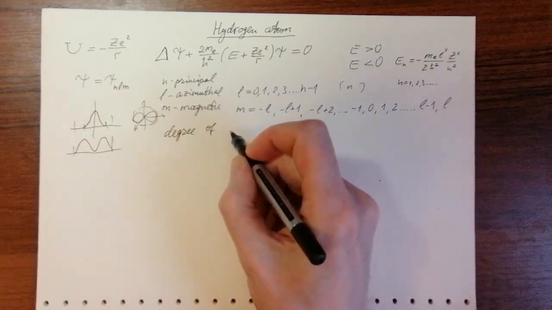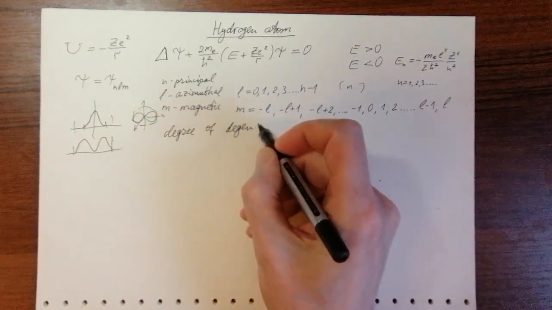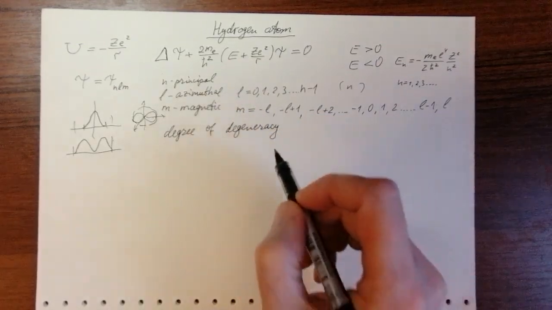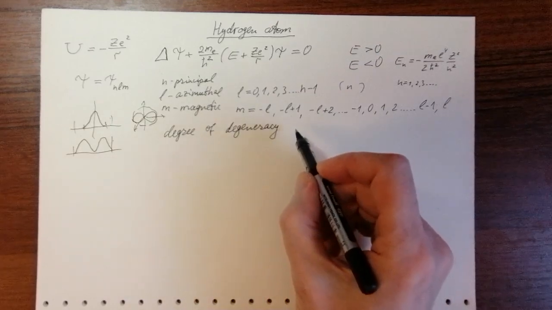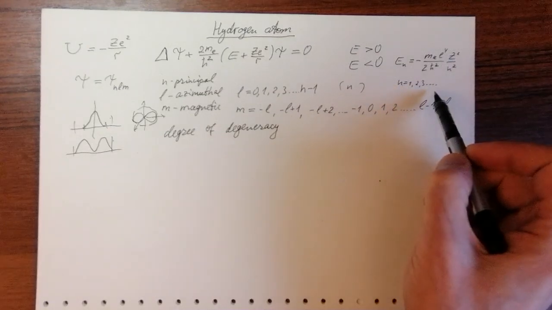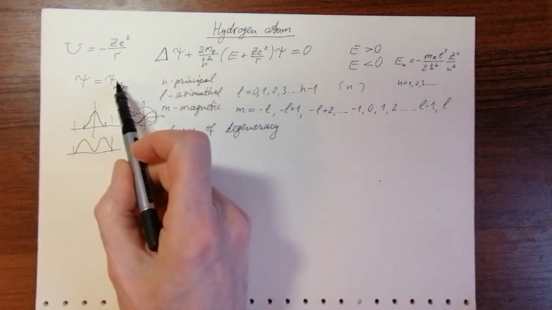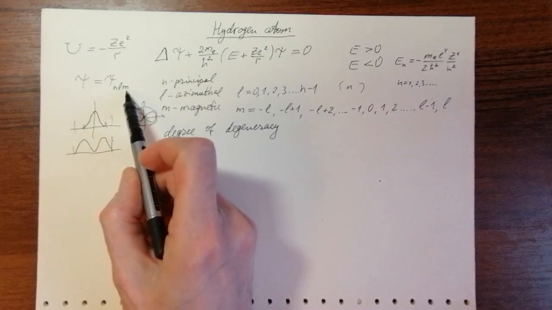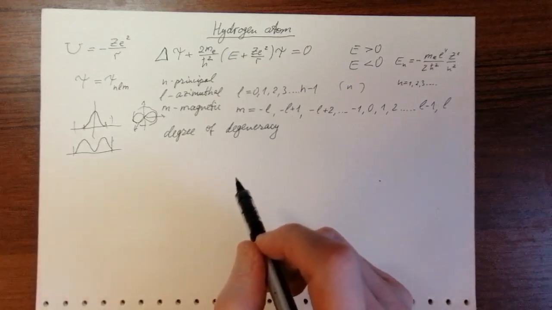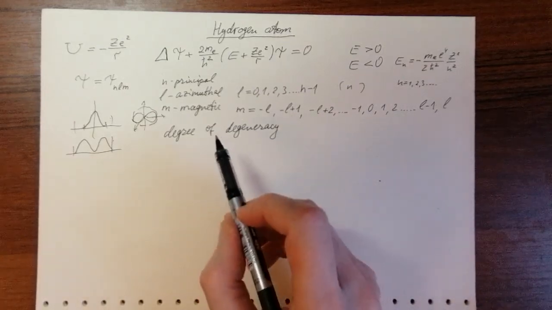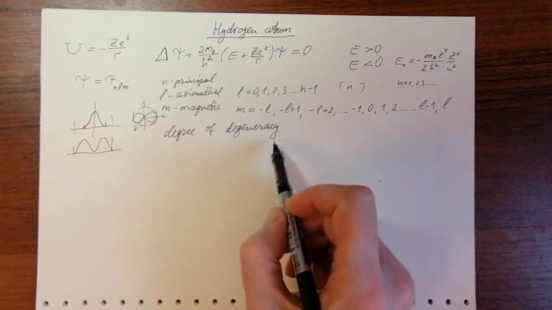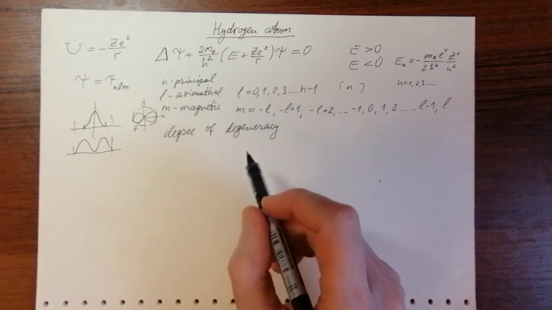Degree of degeneracy is the number of states which have the same n, but a different psi due to different L's and M's. Let's calculate how many such states exist. So what is the degree of degeneracy for the hydrogen atom?